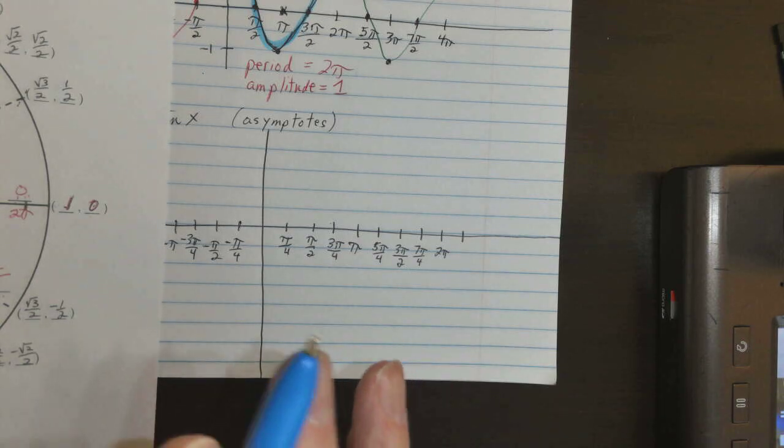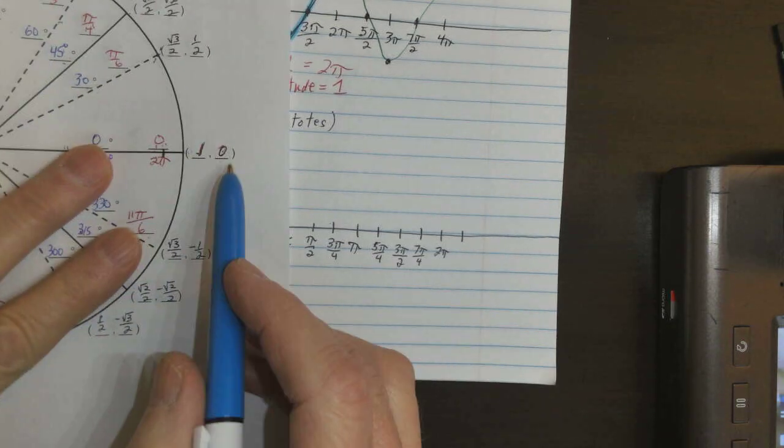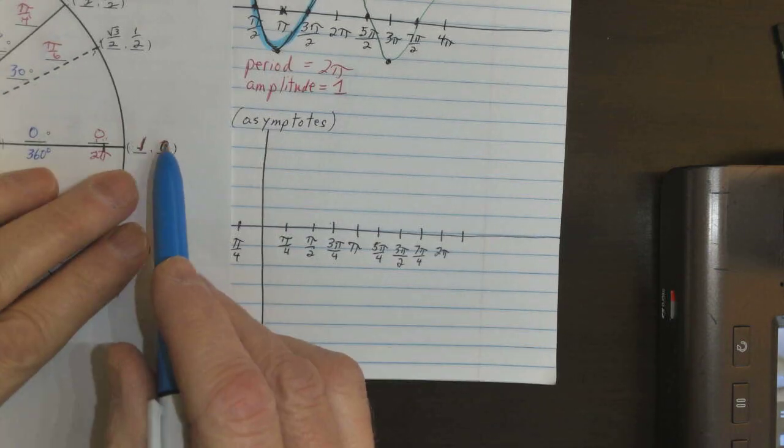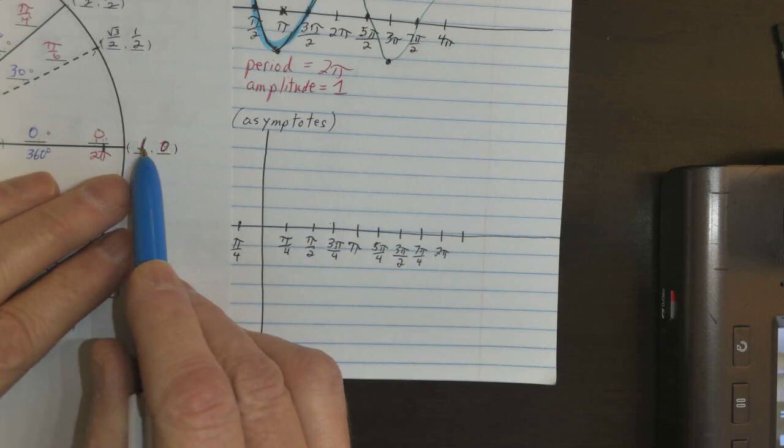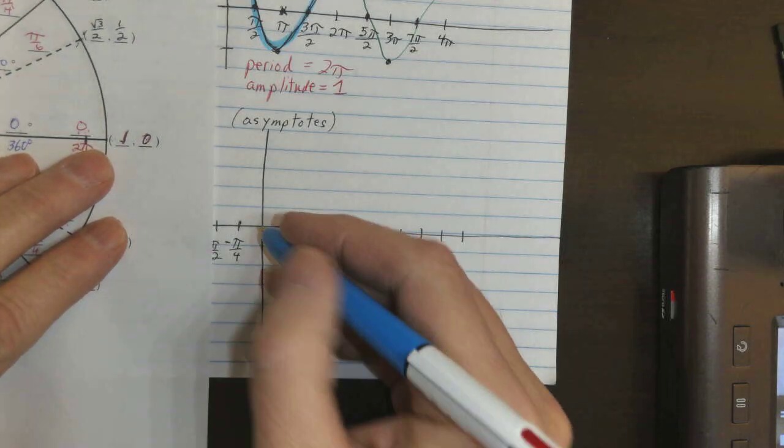We're doing tangent. Remember, tangent is sine over cosine. All right, so right here I got 0 divided by 1 is 0.